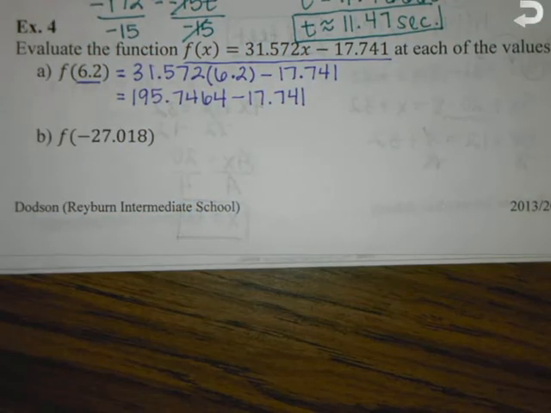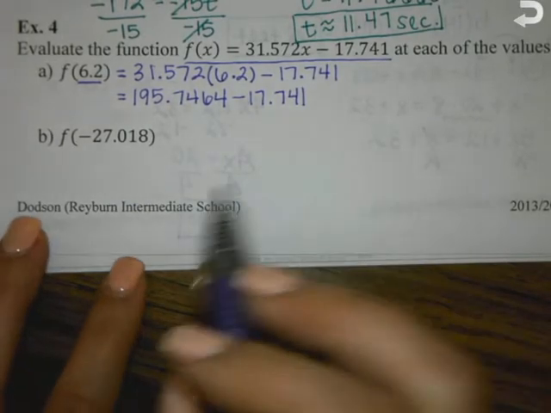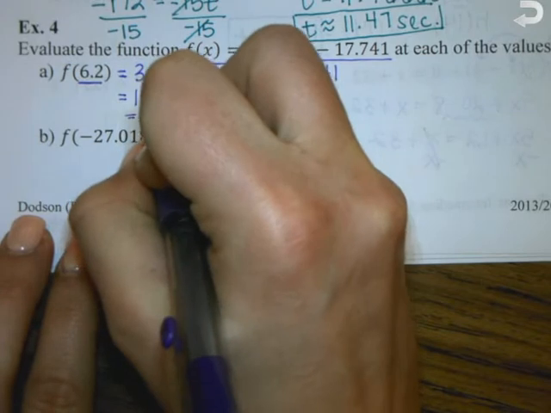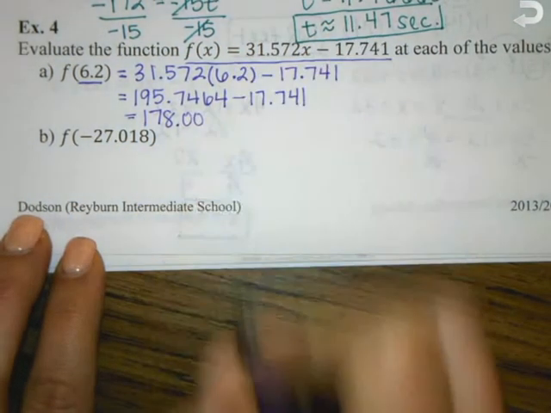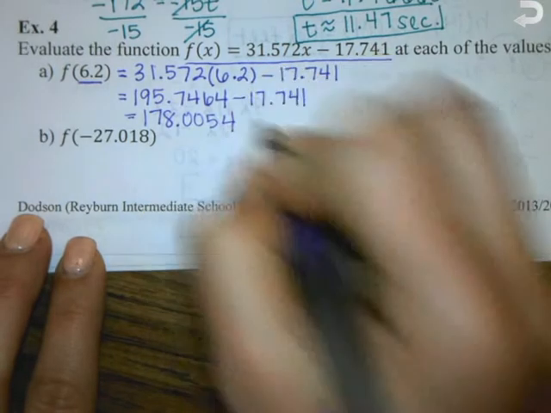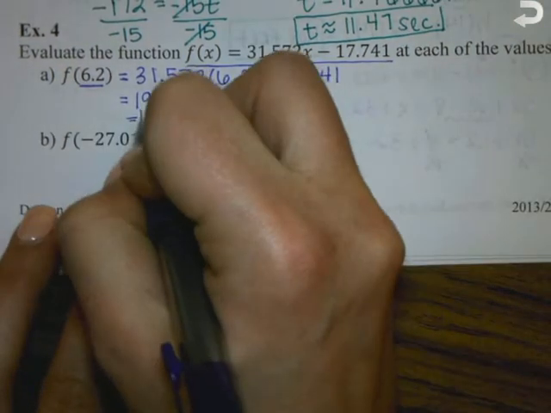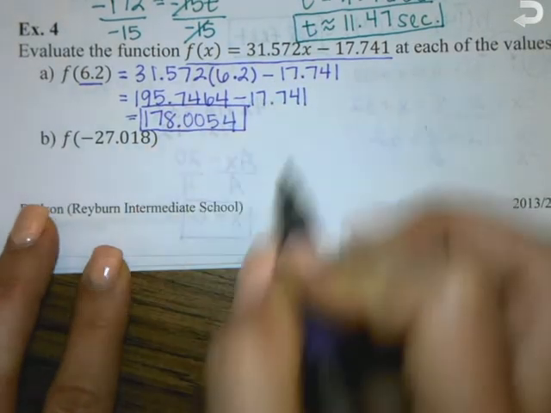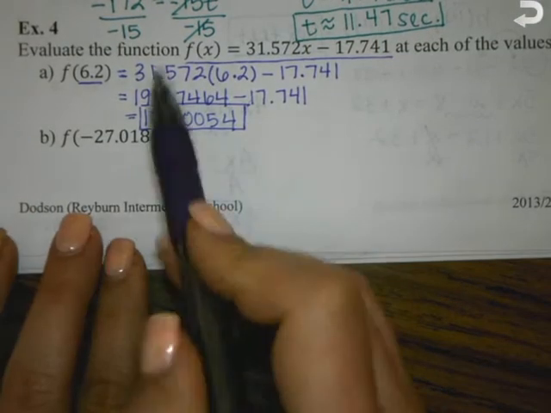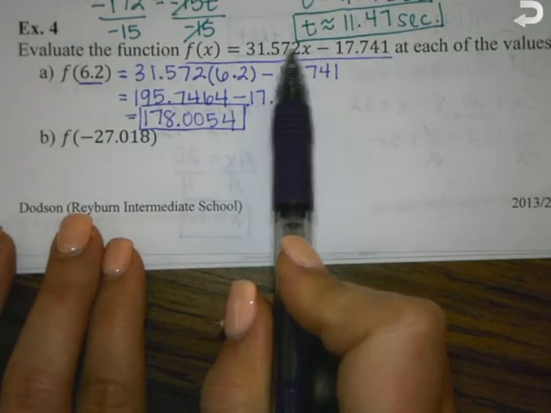Okay, and then you're going to subtract 17.741. So you end up with what? 178.0054. In the book, it leaves it like that. So I guess let's just leave the whole thing. Especially since our function had 1, 2, 3 decimal places, so we can leave it.